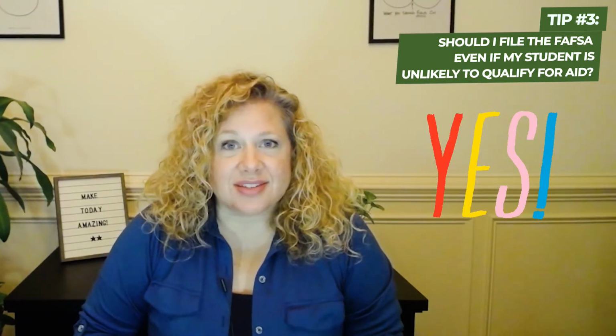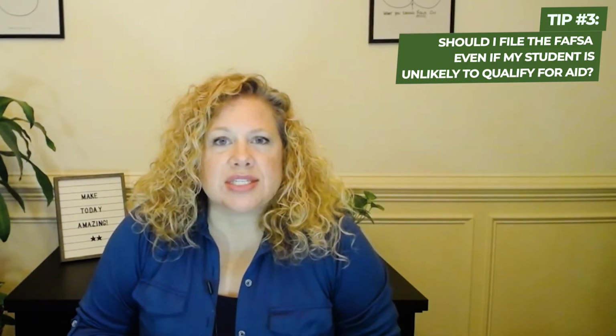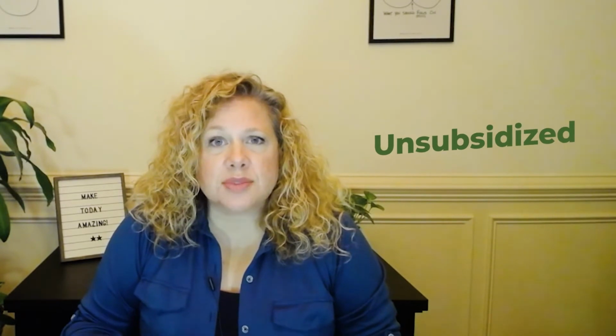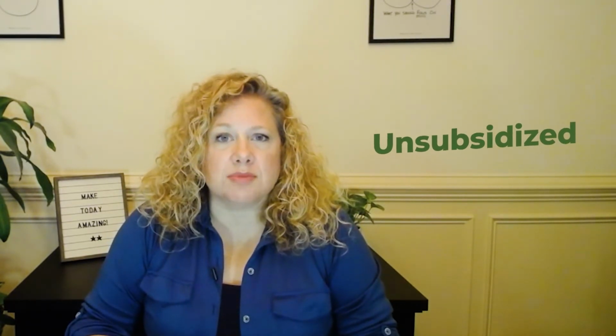Should you file for the FAFSA even if you think your student won't qualify for aid? My answer is yes, and I have two reasons for that. The first one is all students that are enrolled at least half-time are eligible for unsubsidized federal loans. And while you may not want to take on loans, it might make financial sense to do so. Now, the difference between subsidized and unsubsidized loans is unsubsidized loans will start accruing interest immediately and continue to do so even through the deferment. But sometimes when you're looking at how to pay for college, this might make sense due to interest rates. So you should still keep it in your back pocket as part of your strategic plan to pay for college.